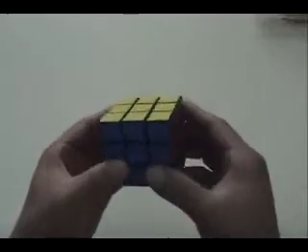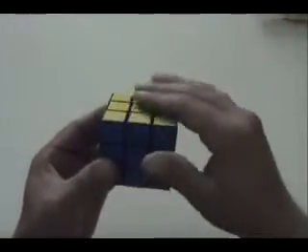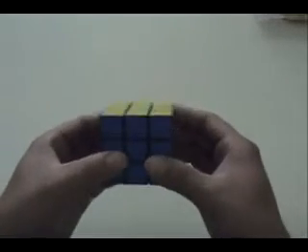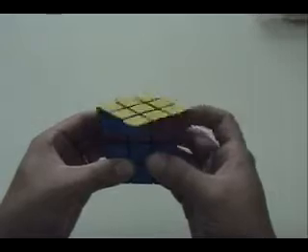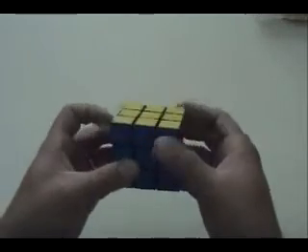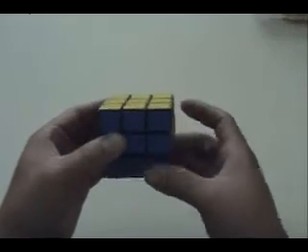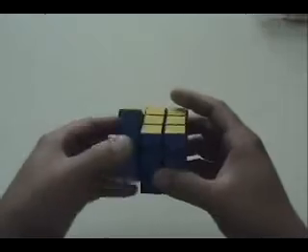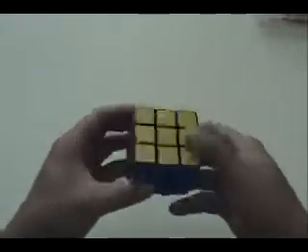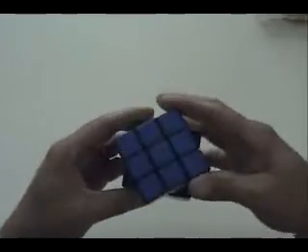Reading them is easy. It goes like this. I have the blue face in front of me right now, and the yellow is on top. Holding the cube this way, this would be the up face. This is the whole up face. This is the whole down face. The right face, the left face, the back face, and the front face.